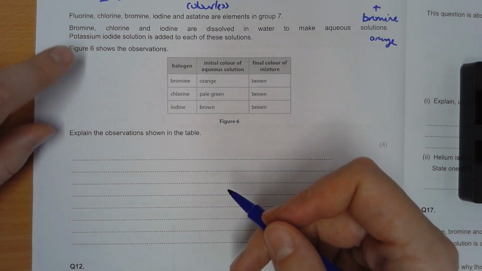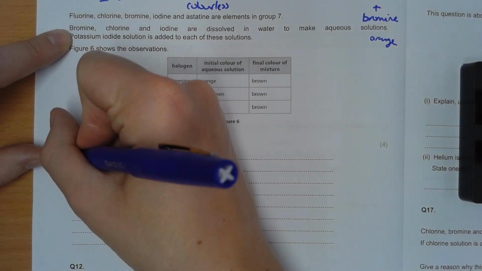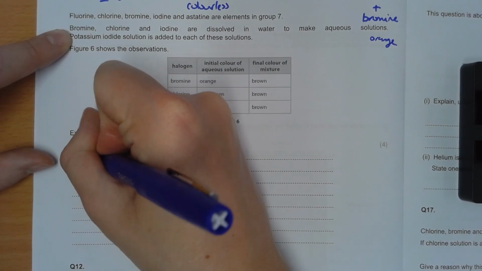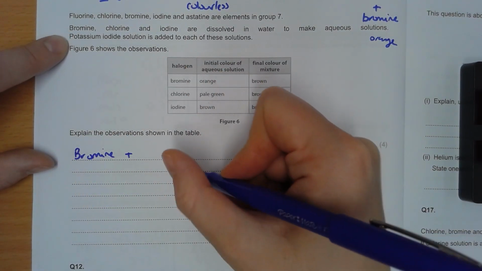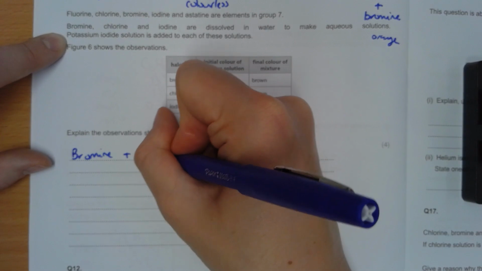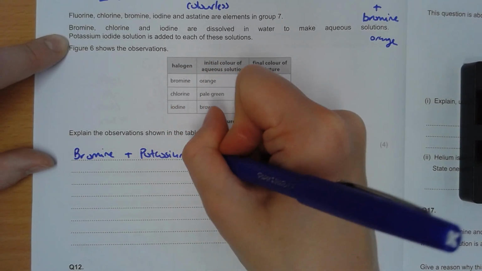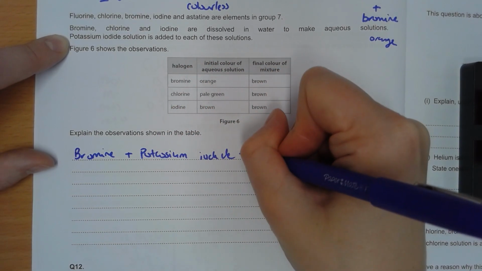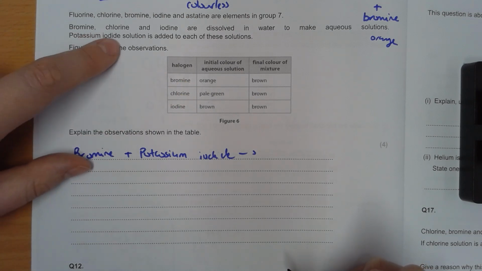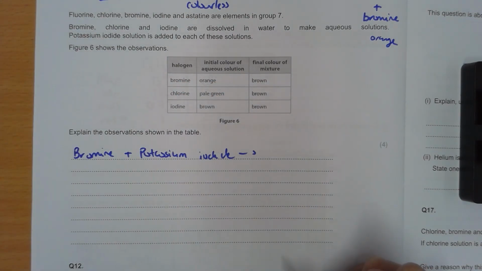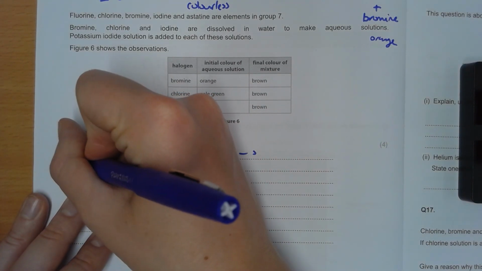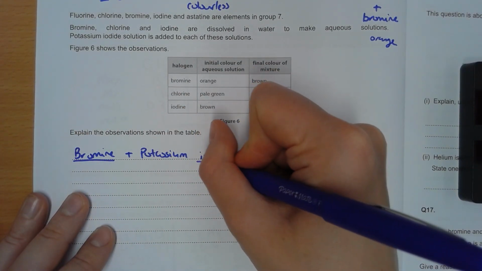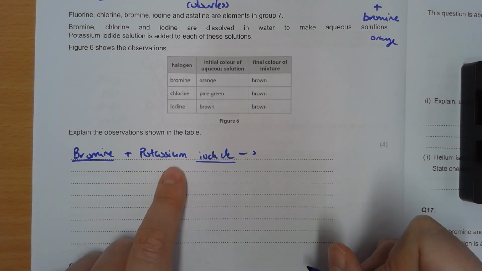So essentially, if we just look at the first one, you don't need to be able to write equations for all these, but they're telling you you've got bromine and you're adding it to potassium iodide. They tell you that when you add bromine to potassium iodide, you see this colour change, and they want you to explain why. But what's exactly happening here? I've got bromine by itself and I've got iodine in the compound bonded to potassium.